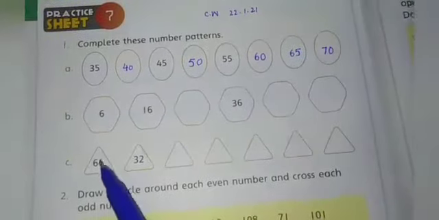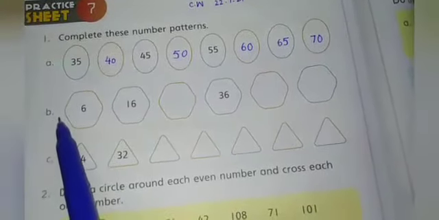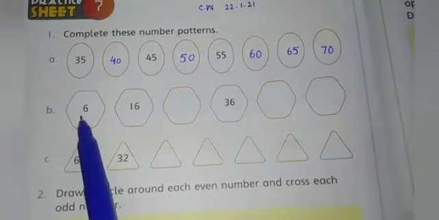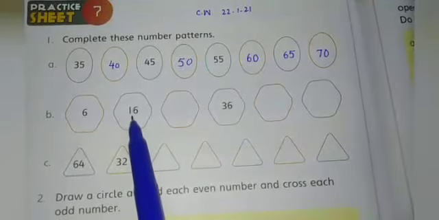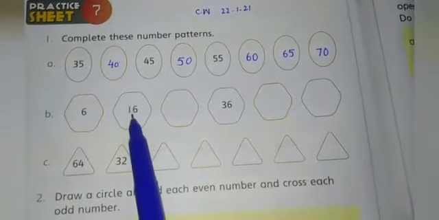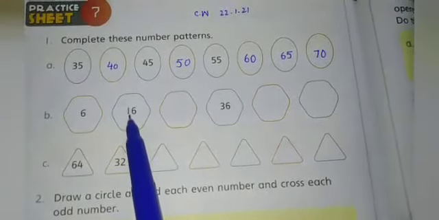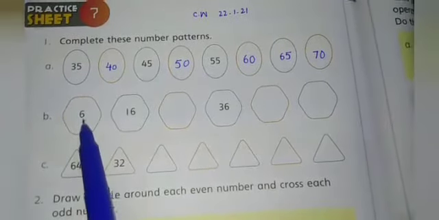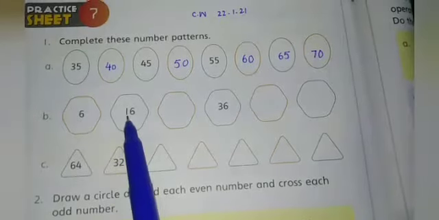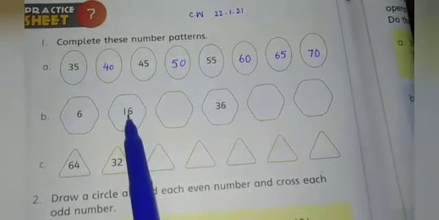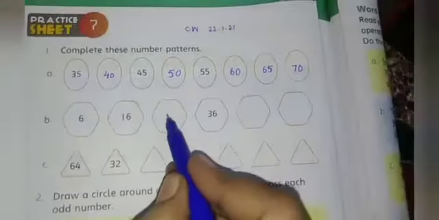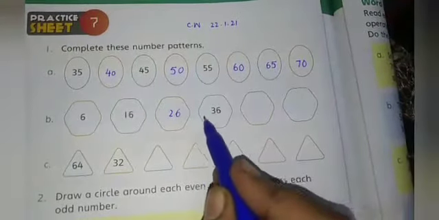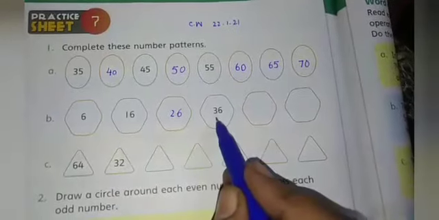Now come to part B. Here also we are skipping numbers. We will follow the pattern: 6, and if we add 10 to 6, it will be 16. So in this pattern it will be the skipping of 10. If we add 10 to 6, it will be 16, and when we add 10 to 16, it will be 26. And when we add 10 to 26, it will be 36.